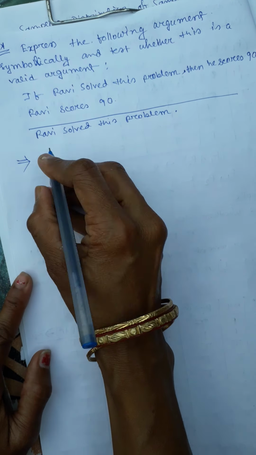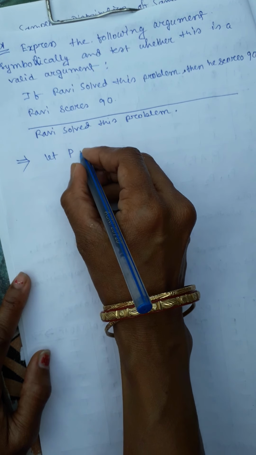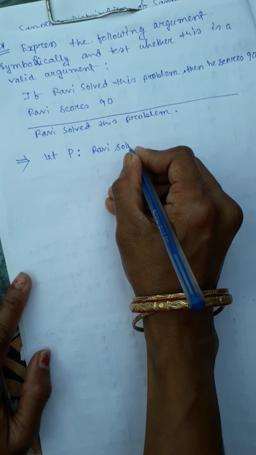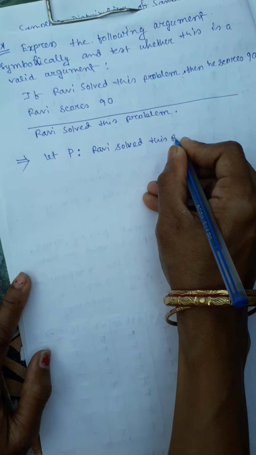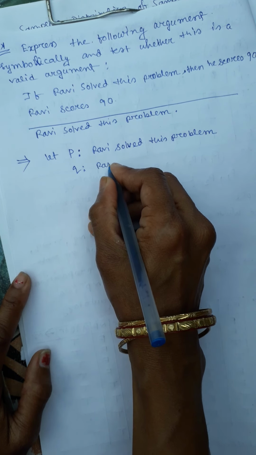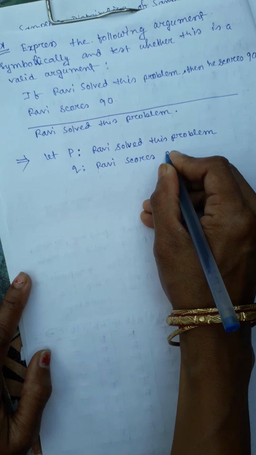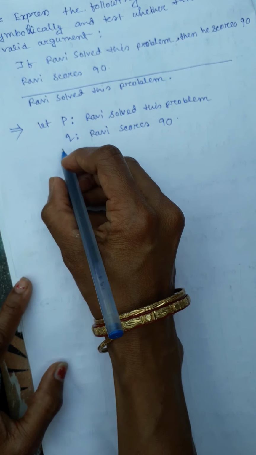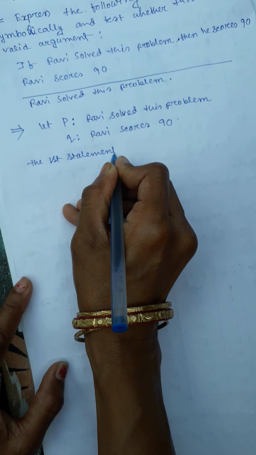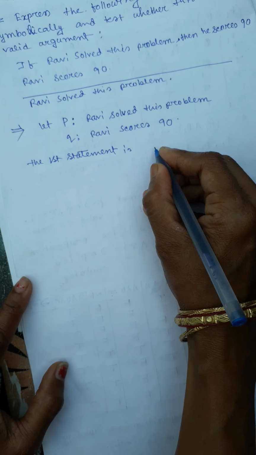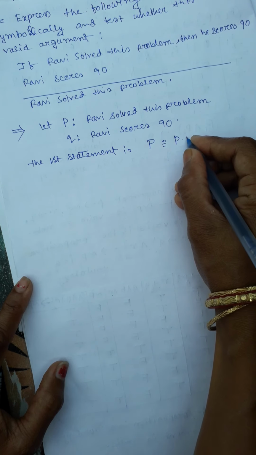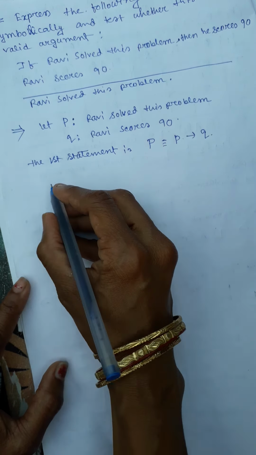Now, solution. Let P is Rob solves this problem. Okay. And Q is Rob scores 90. That means the first statement is, say, capital P. This is equivalent to small p tends to Q. Okay.